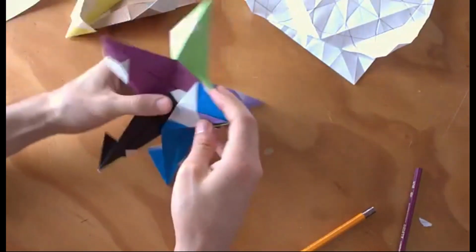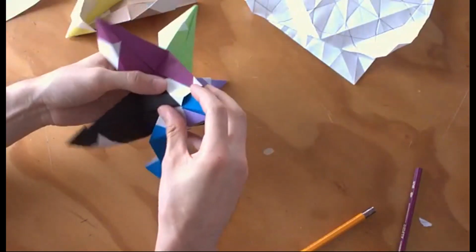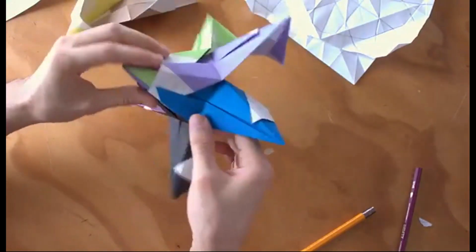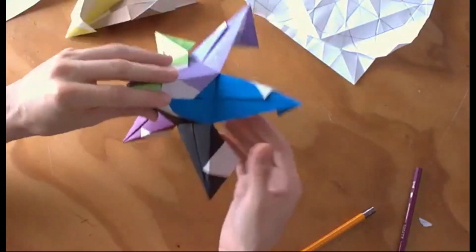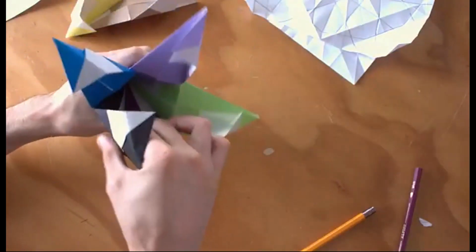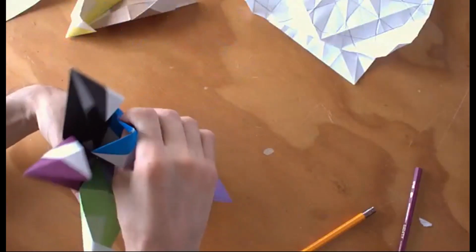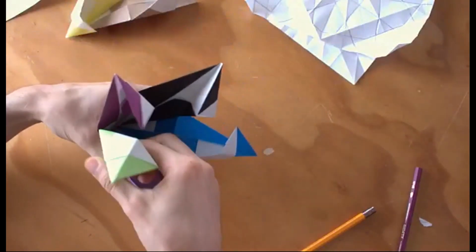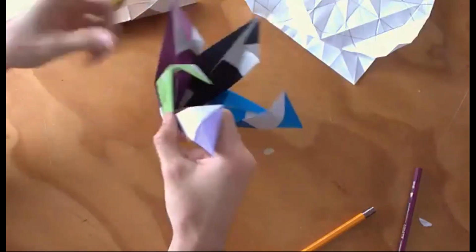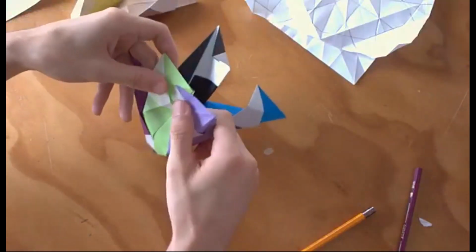So now for this one, we'll tuck under the black and then go over. And what's cool about this is that all of them are sort of hugging each other. And see, this is the way you close if you don't have enough to make a solid. You can start to close in on this side.